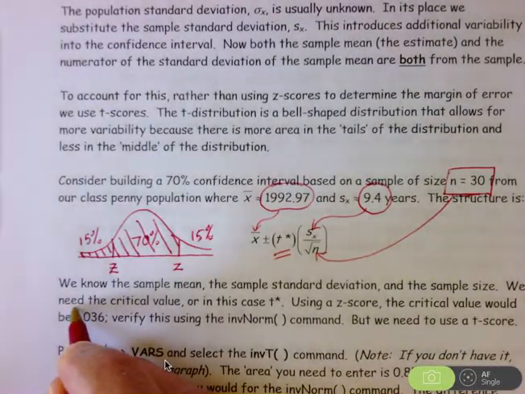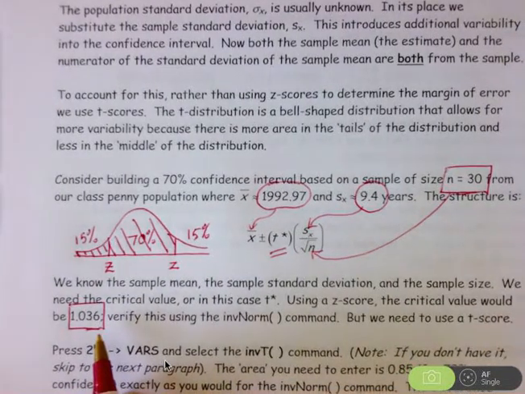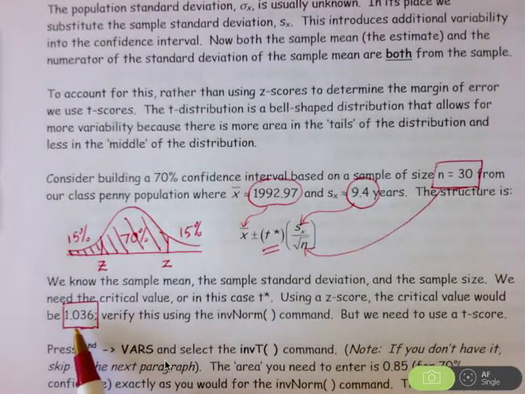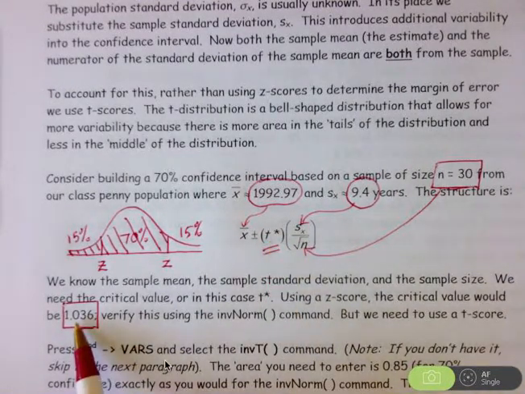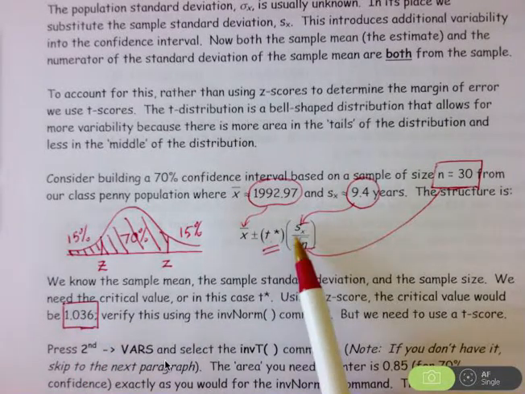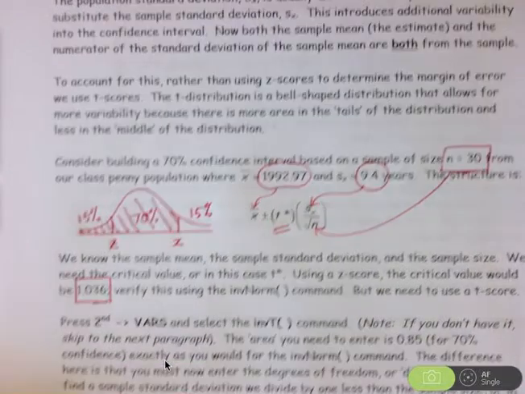The only reason I wanted to calculate it now is because I want to compare it to the t-score we are going to use. Again, in this situation, we're not going to use this z-score. We're going to end up finding a t-score, and that t-score is going to be just a little bit bigger than the z-score, and that will make an interval that's just a little bit wider, and that helps us account for this additional variability due to the fact that we're using the sample standard deviation, not the actual population standard deviation.